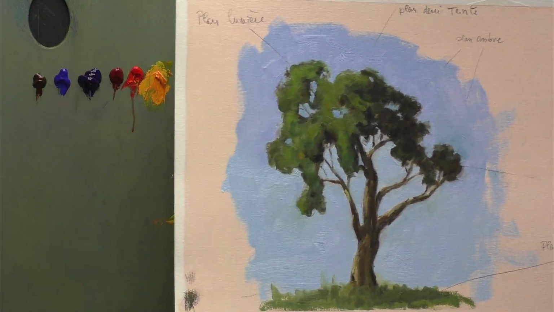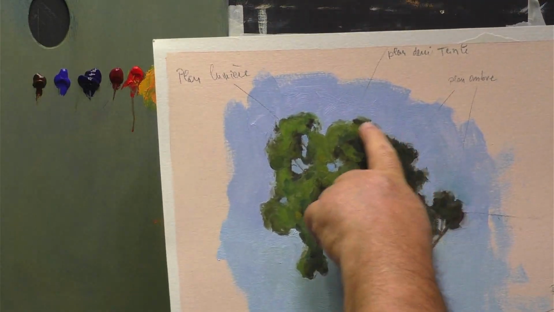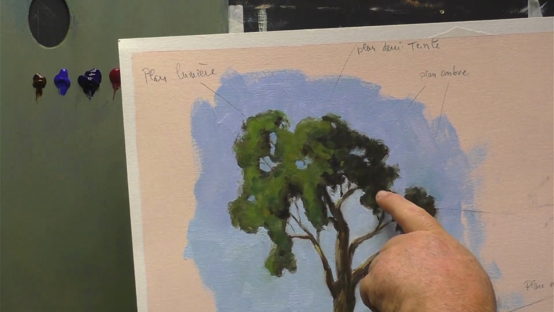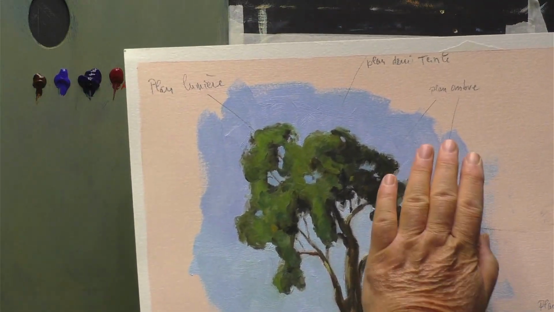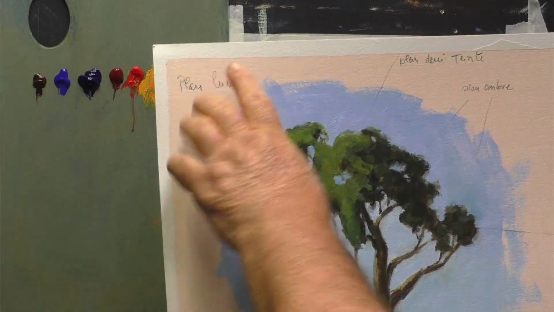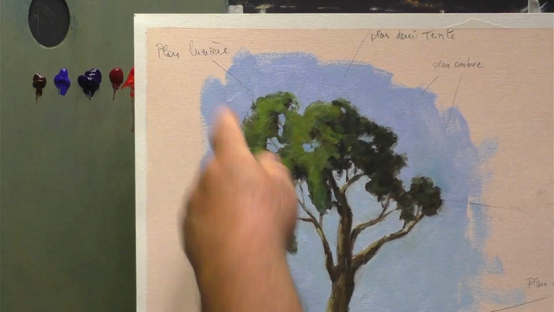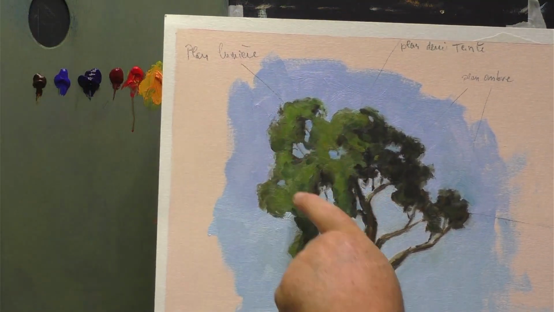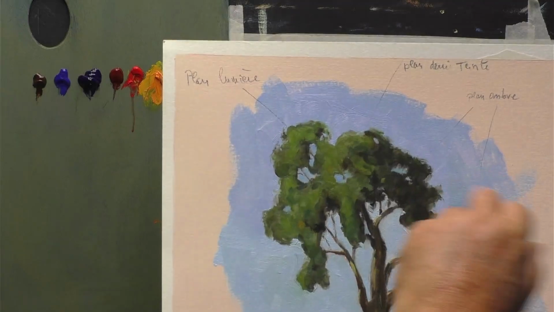So this tree here, you have the darks, of course that's a finished tree, so you also see some other greens in there, which is the reflected light. Of course this is in French as well, I will translate it for you. So you got the plan, the light plan, you got the half-tone plan.